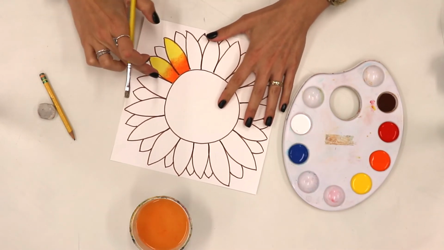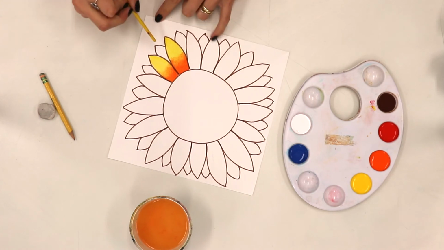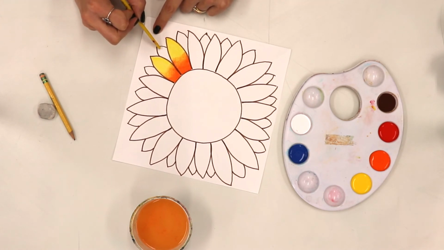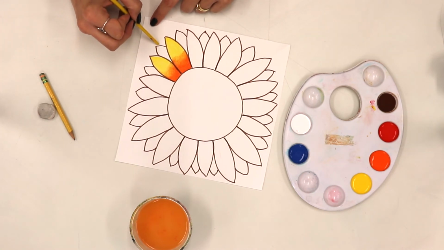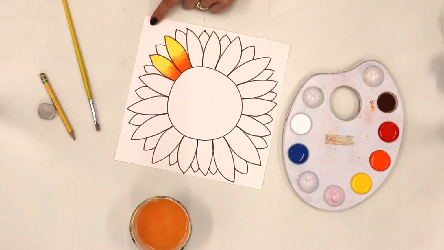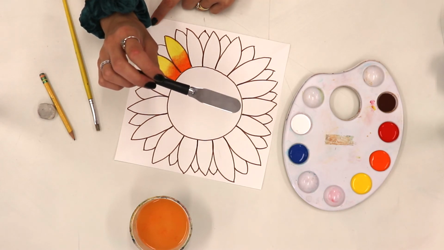Now that you finished all the other petals, you are going to color these petals over here, the ones that are behind. Because these petals are at the back, their colors need to be a little bit darker. I'm going to use this to mix the colors.